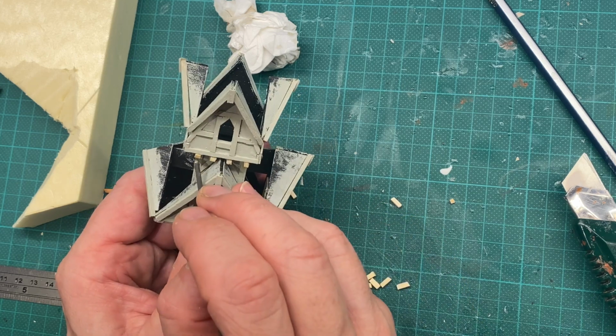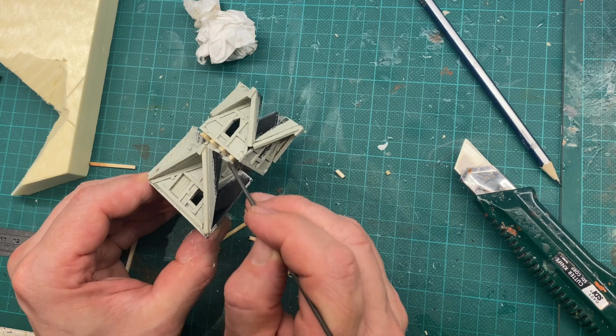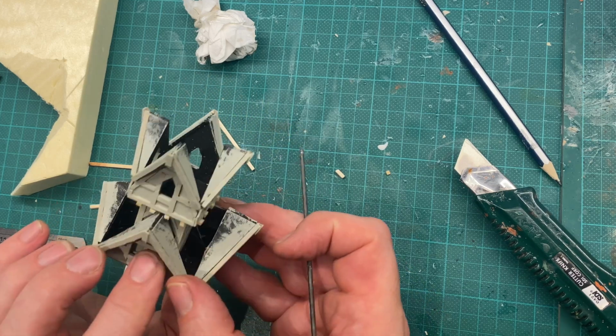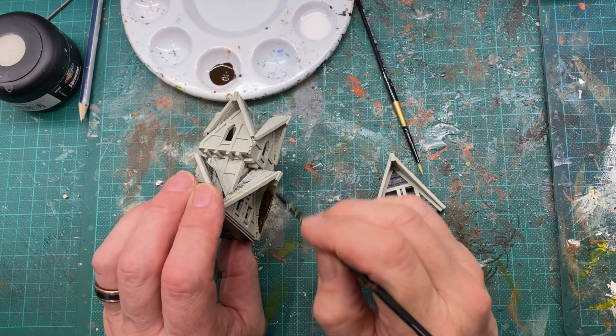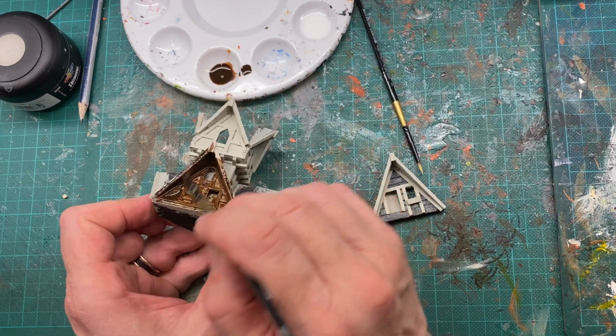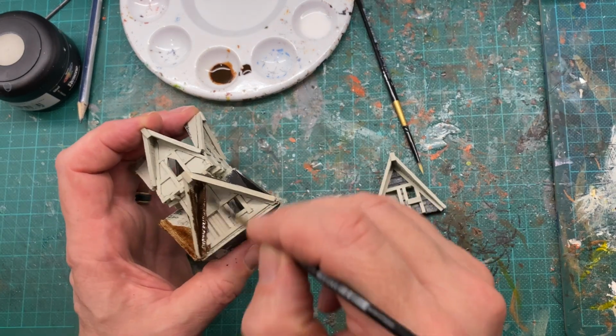Pieces of matchstick. It's a quick fix. Anyway, when the grey is all on, goes the brown ink everywhere.